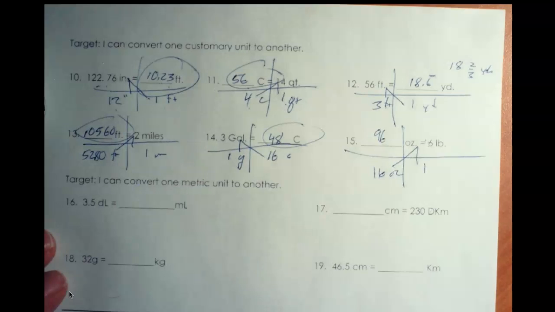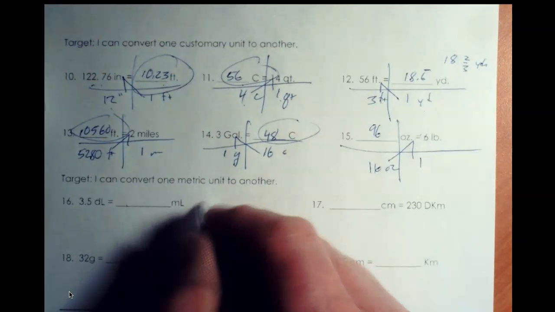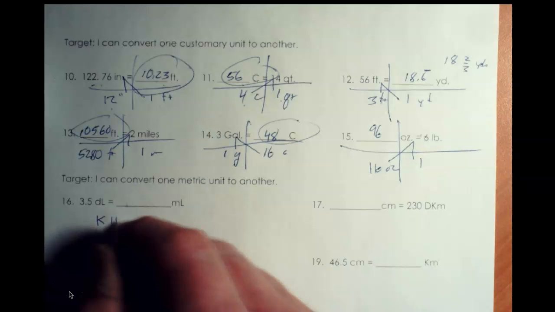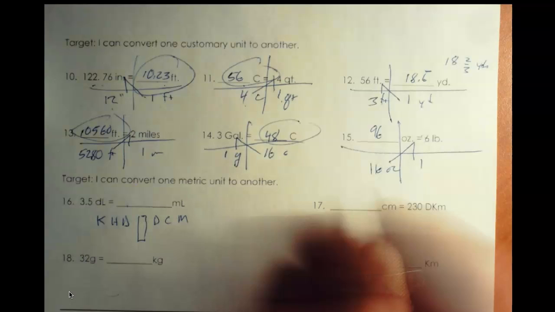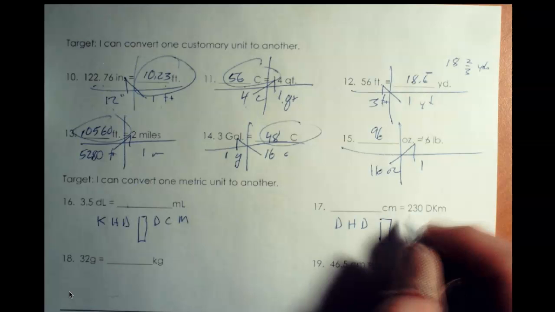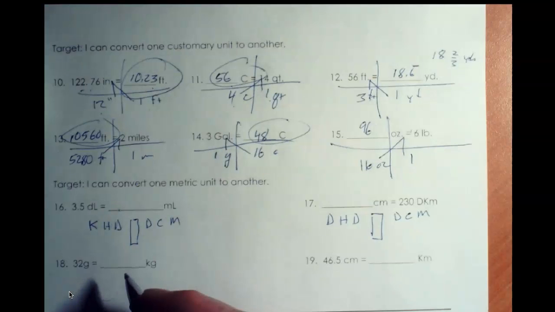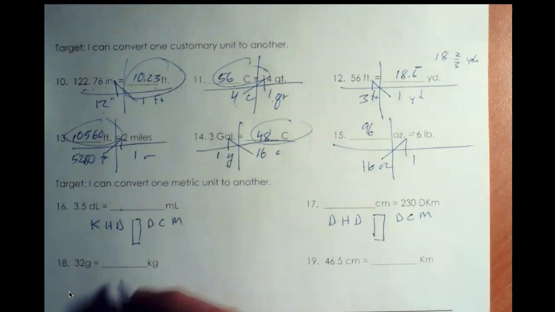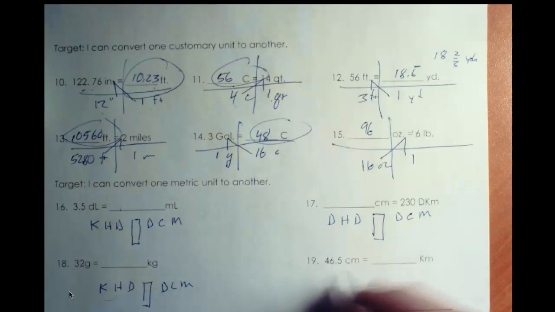All right, I can convert from 1 metric unit to another. All right, well, let's do this. I'll just make a little 1 here each time. King Henry died. Here's your base. Drinking chocolate milk. I'm just going to do that for all of these real quick. I do like boxing them too, but if you don't know what kilo, hecto, deca, deci, centi, and milli mean, it's quite easier to do this. I know the science teachers like you doing this, so we will support the science department here.